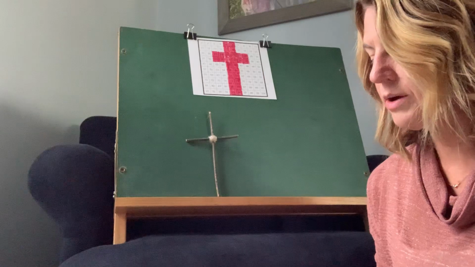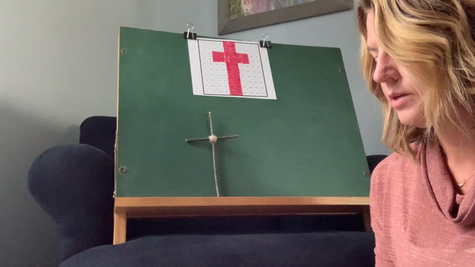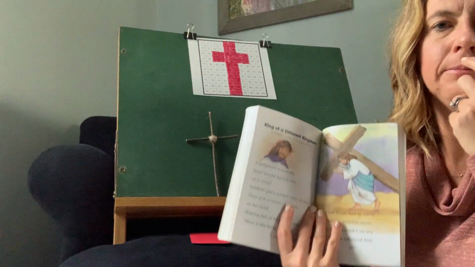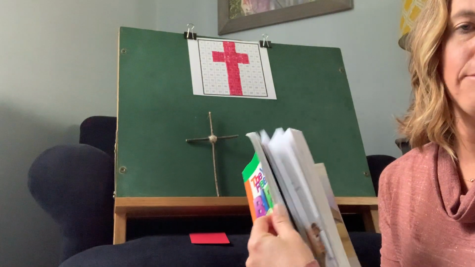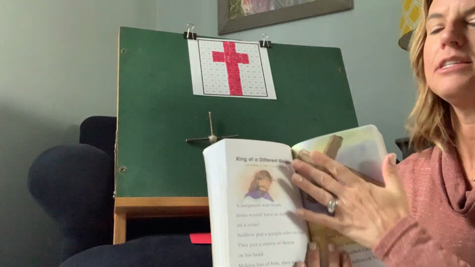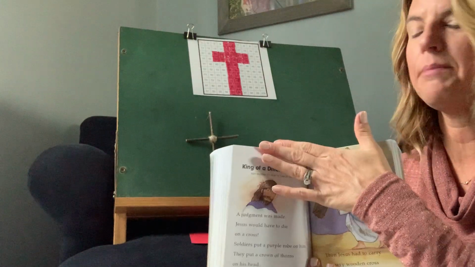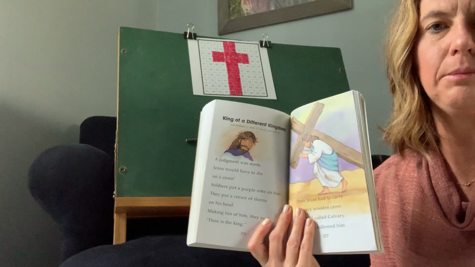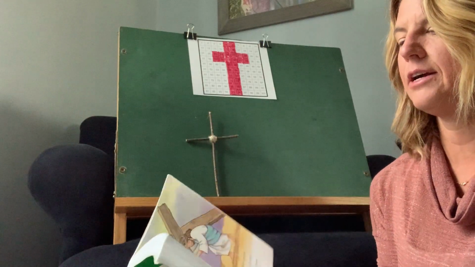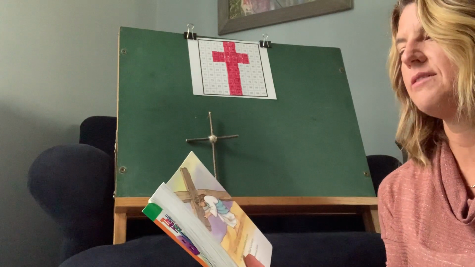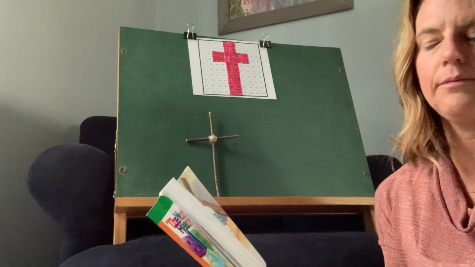And I'm just going to read the part about Good Friday. In this Bible, it has lots of stories about Jesus and before Jesus' time. Because this part's about Jesus, remember it's towards the back of the Bible because it's in the New Testament. So I'm turned back here, and this comes from the Gospels of Matthew, Mark, Luke, and John.